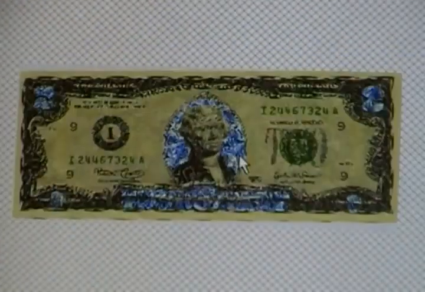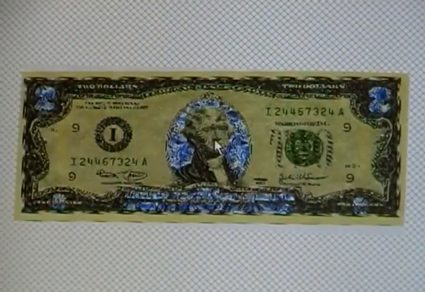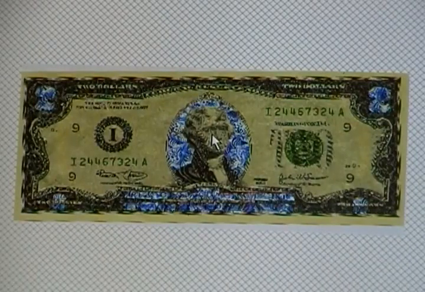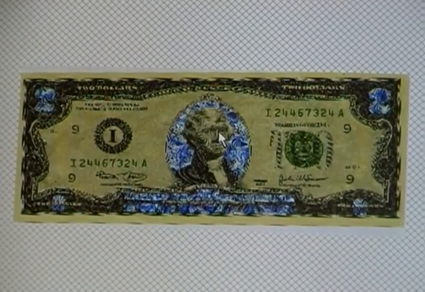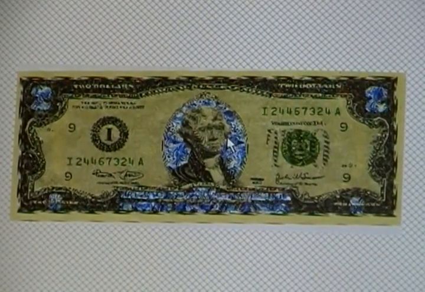This bill does the same thing. It changes, and there's a lot of hidden imagery on here. Let me see if I can get it to where you guys can see. Okay, this will be the best spot to try and explain the two becoming one.